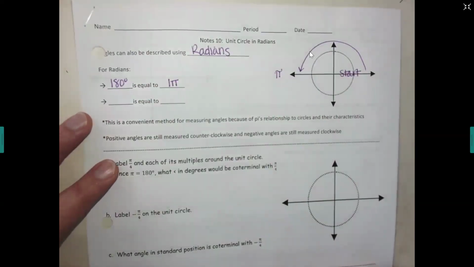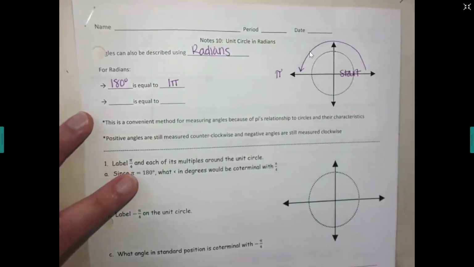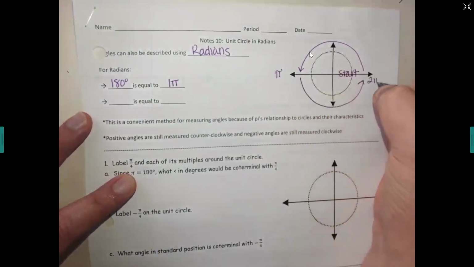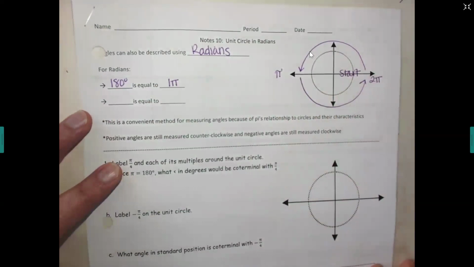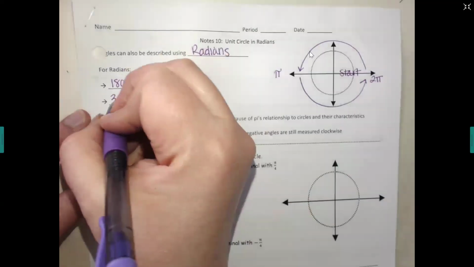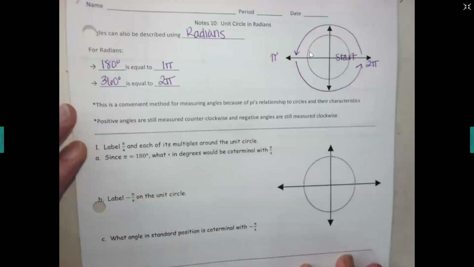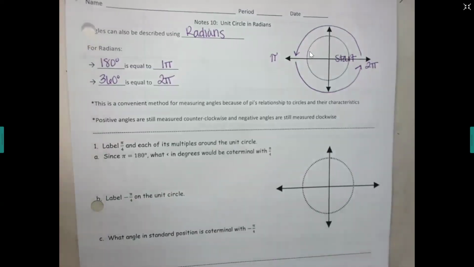Now, if it takes 1 pi to go across the top half of the circle, it'll take another pi to go across the bottom half of the circle, which means that all the way around the circle is 2 pi. So it's 1 pi across the top, another pi across the bottom, which means all the way around, 360 degrees, is equal to 2 pi.